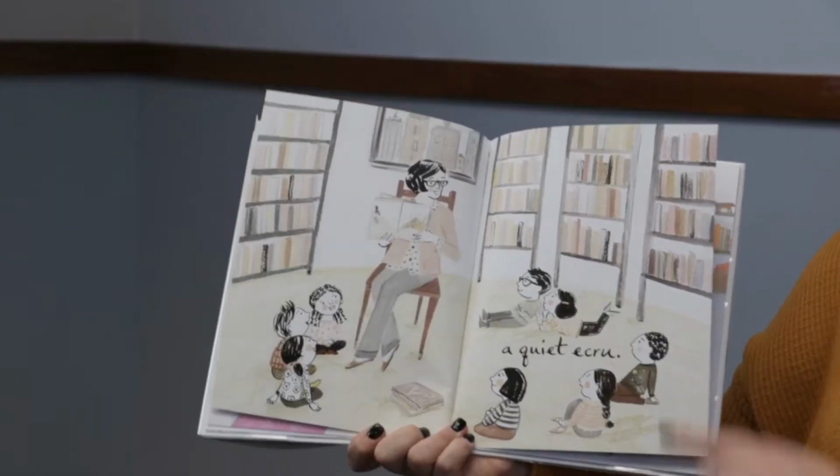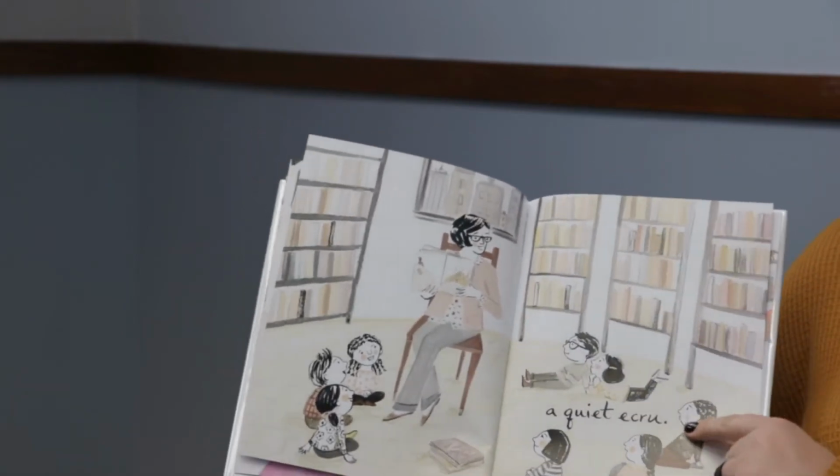And lilac is another word for purple. Magenta. What color does magenta look like? A pinkish, yeah, dark pink. A quiet ecru. So that's probably a new word for you as well, and that would be like a white or an ivory or a tan.